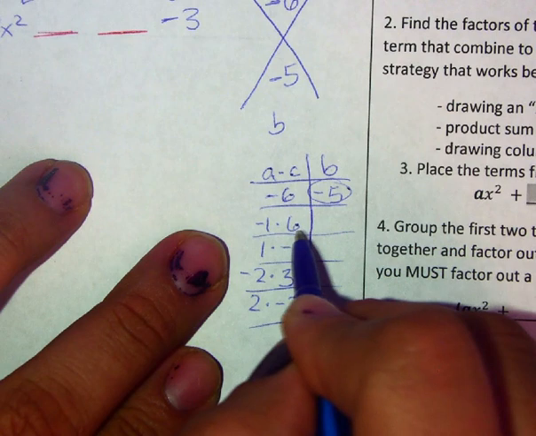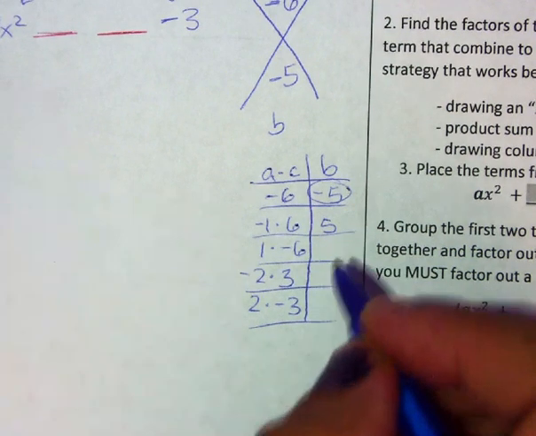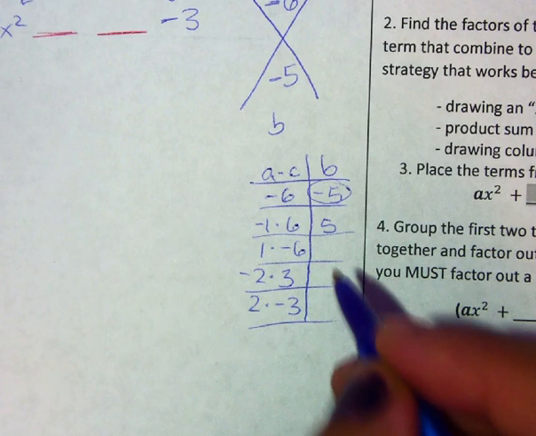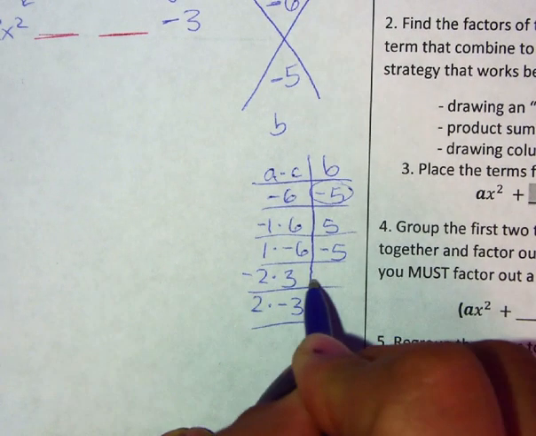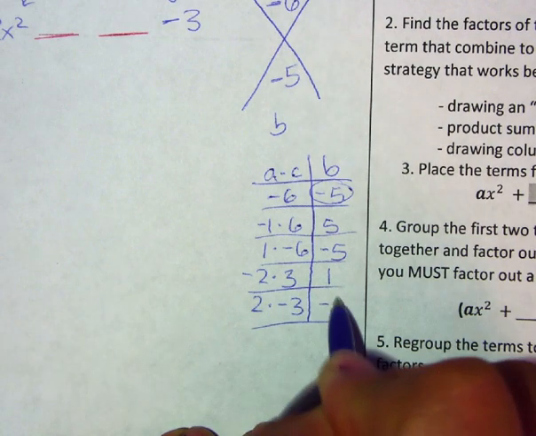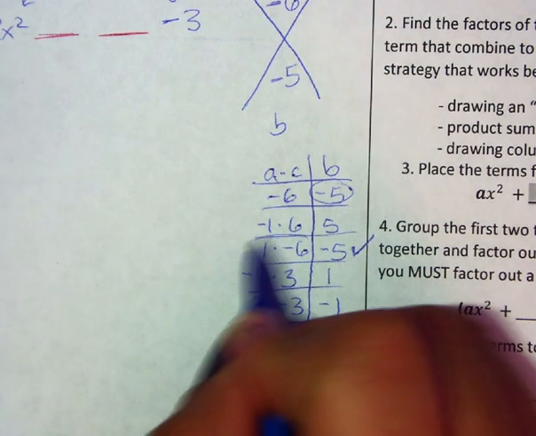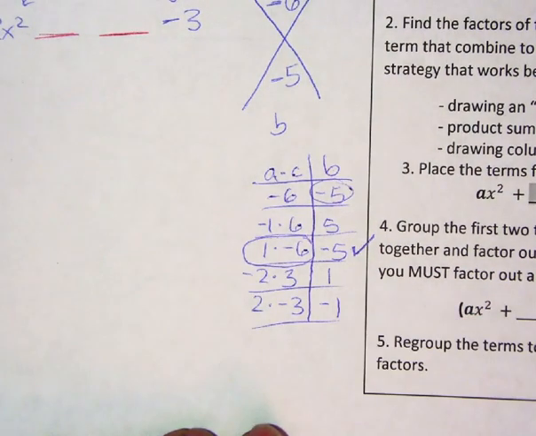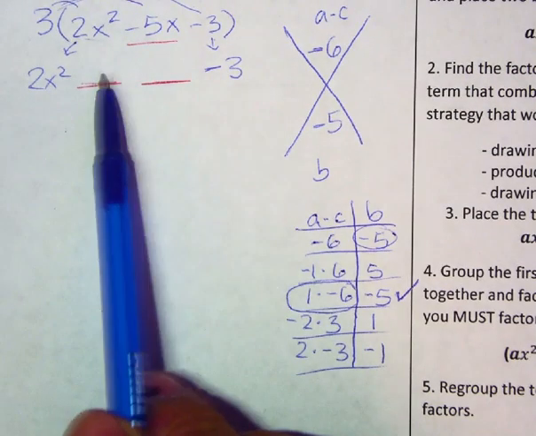Negative 1 plus 6 is positive 5. Excuse me. 1 minus 6 is negative 5. Negative 2 plus 3 is 1. And 2 minus 3 is negative 1. So the one that gives you that negative 5 is this one right here, this combination. And that's the combination that you're going to use to put in these spaces.